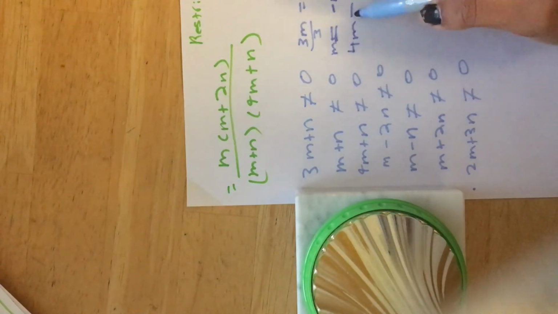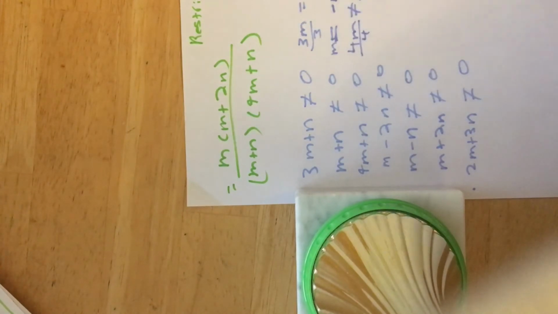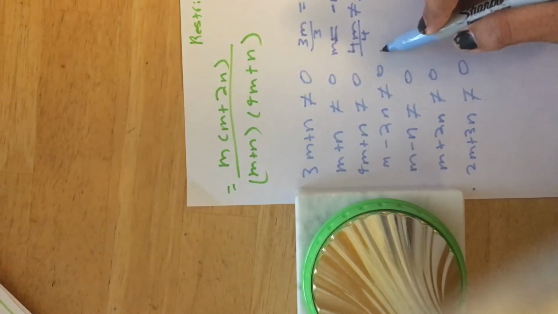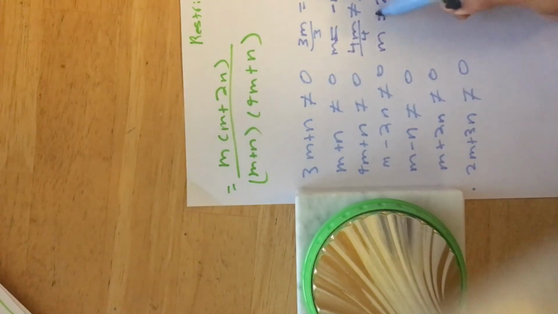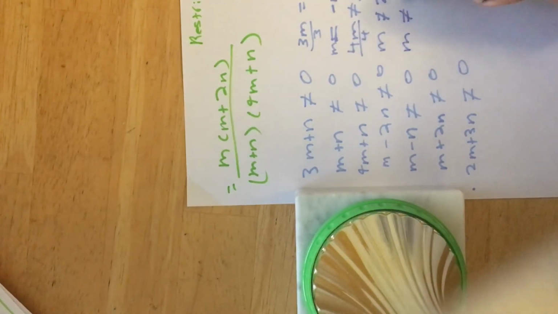For 4m + n, we move the n onto that side and divide by 4, which gives us negative 1/4 n, and that is another one that m can't equal. m can't equal 2n, because we brought it over to this side. And m can't equal n.